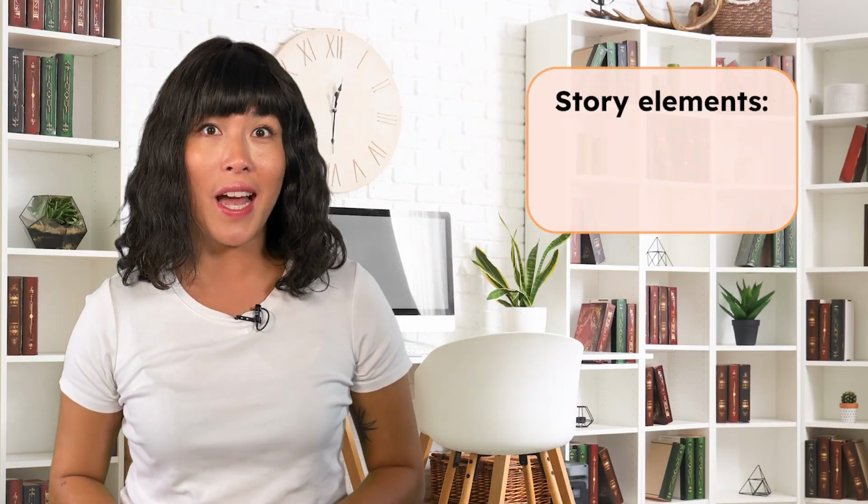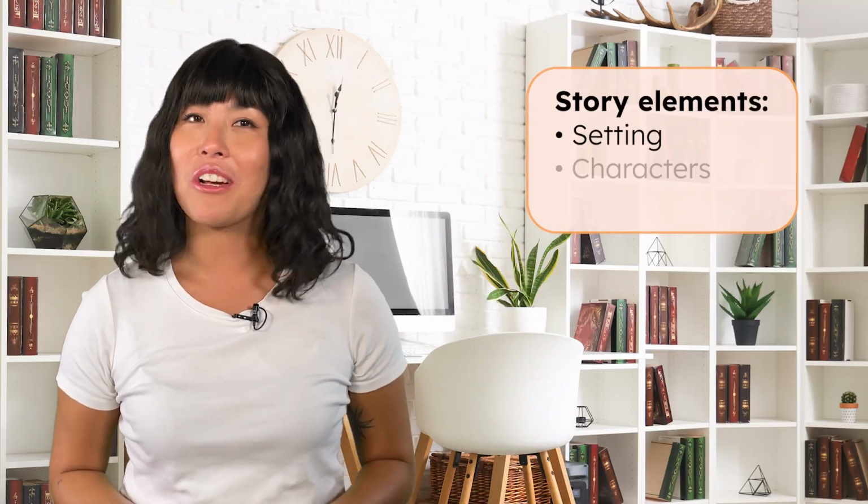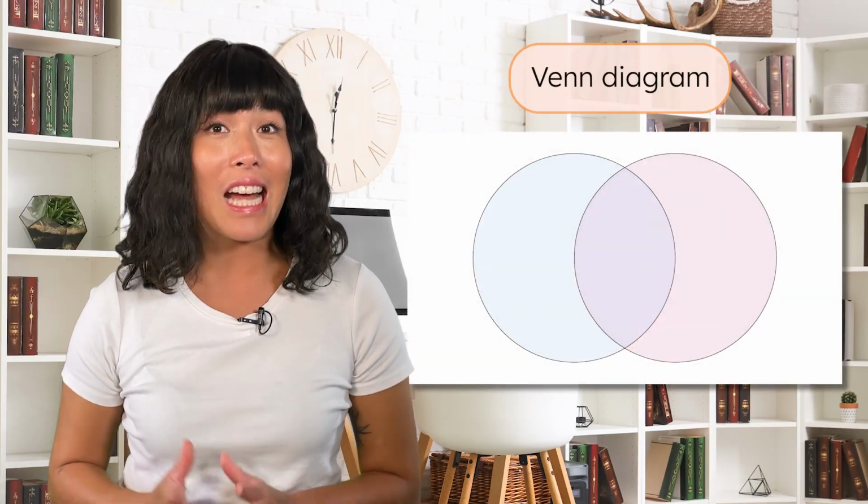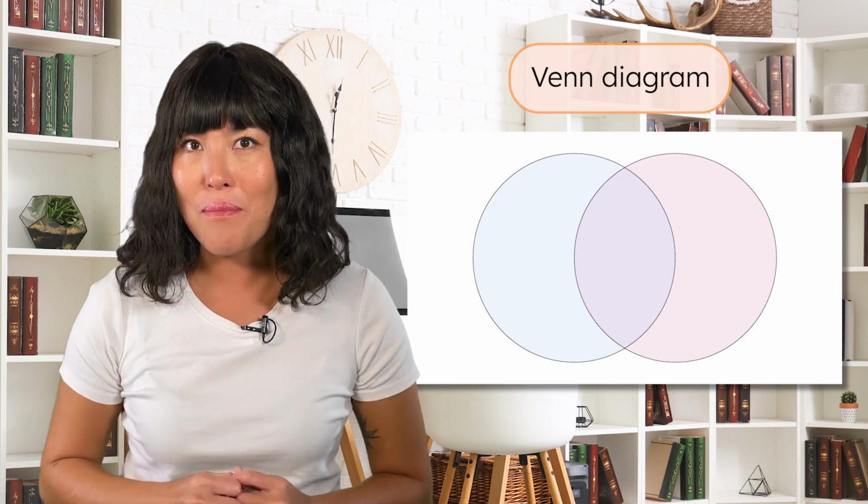Okay, now that we've read both stories, we can compare and contrast. To do that, we'll focus on three story elements: the setting, characters, and plot. We'll also use a tool called a Venn diagram. It has two circles that overlap in the middle.